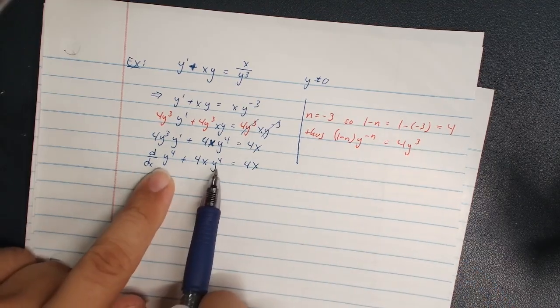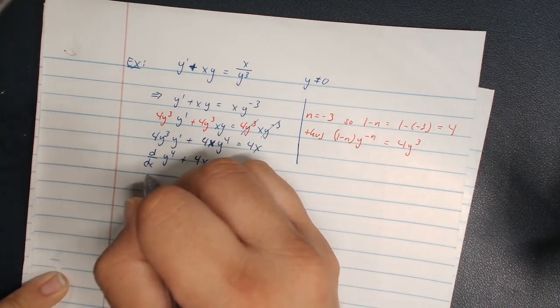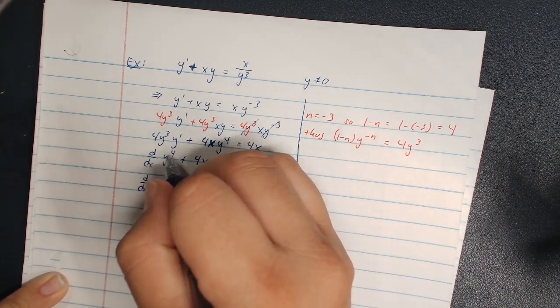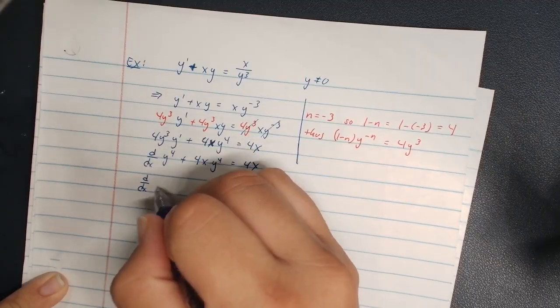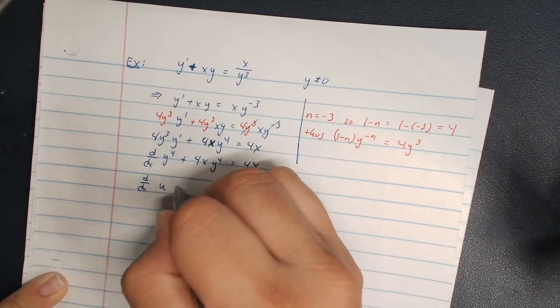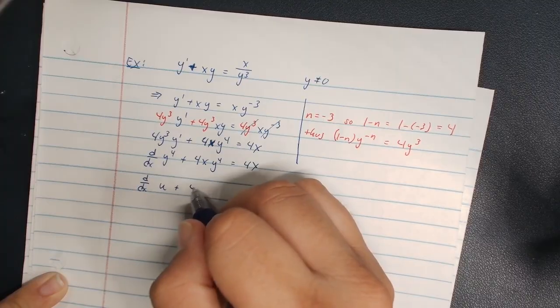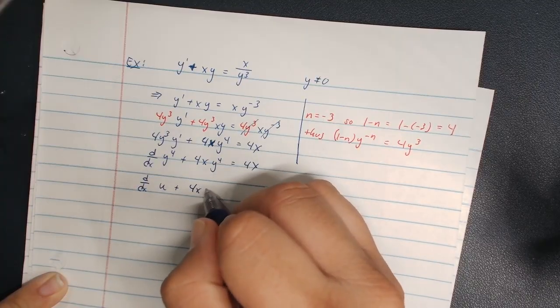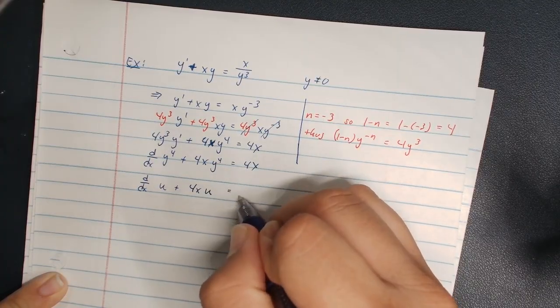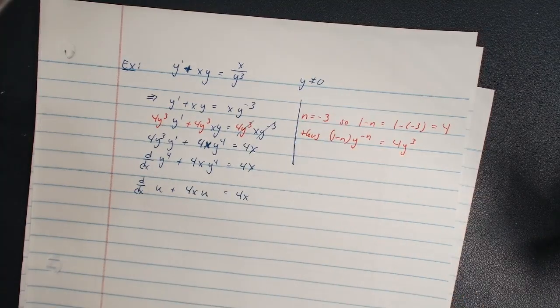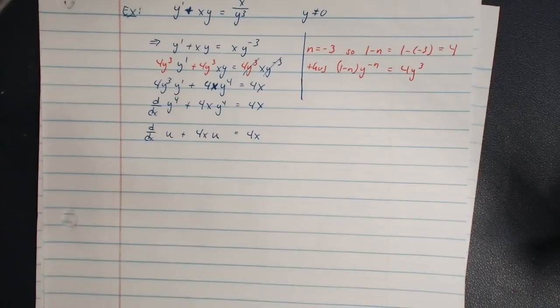But we see that twice right there. So the derivative with respect to x of y to the fourth is just going to be called u. Then 4x y to the fourth, again, that's u, and that's equal to 4x. But that's linear. Notice that's a linear equation.